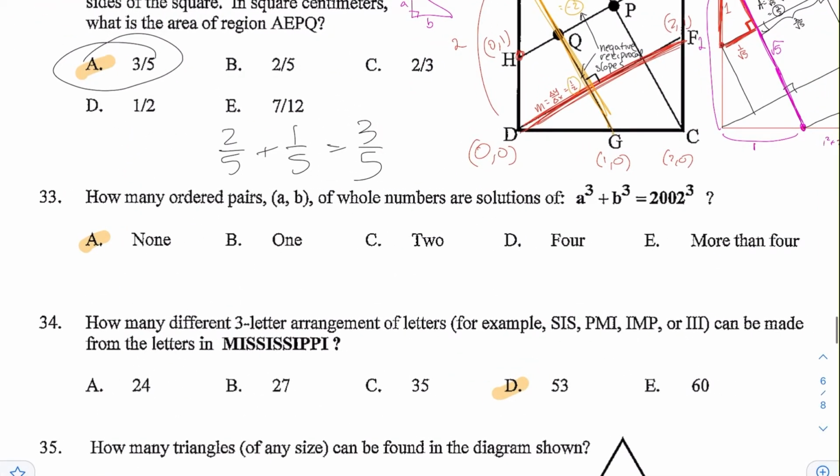Next, for number 33, how many ordered pairs (a, b) of whole numbers are solutions of a cubed plus b cubed equals 2002 cubed? So here, when you have ordered pairs, and they have to be whole numbers, and they have to be solutions of this cubic function, when you have a cubed plus b cubed, you can try to factor this.